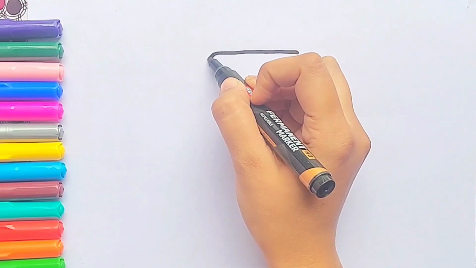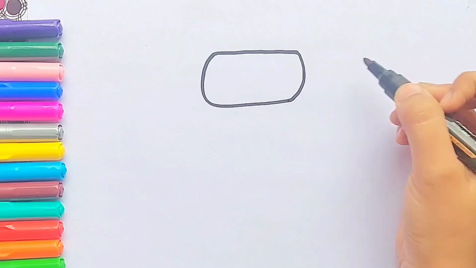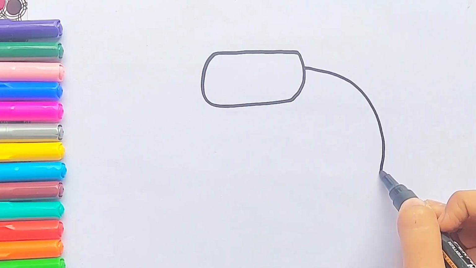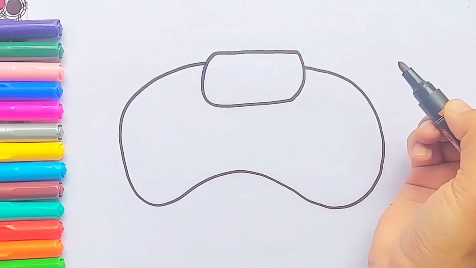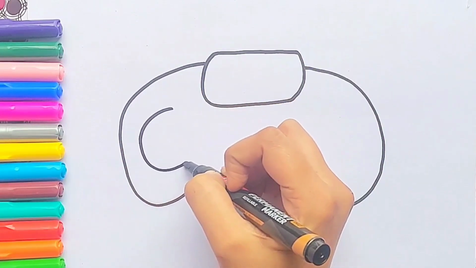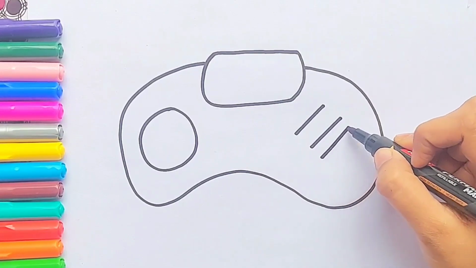First, I'm going to draw the basic structure of our video game. Draw with me kids. Yes, you are doing right. Now I'm going to make one circle and two buttons like this.